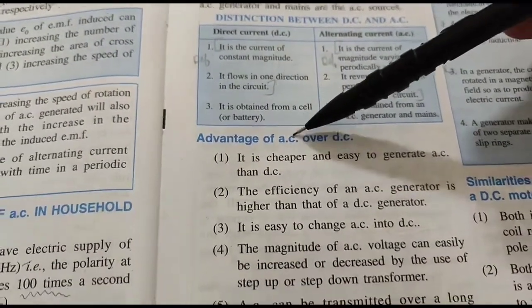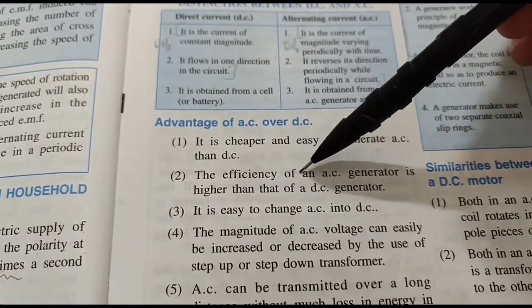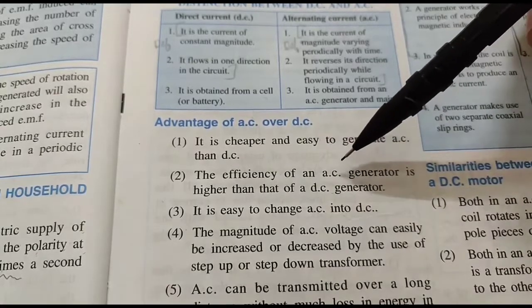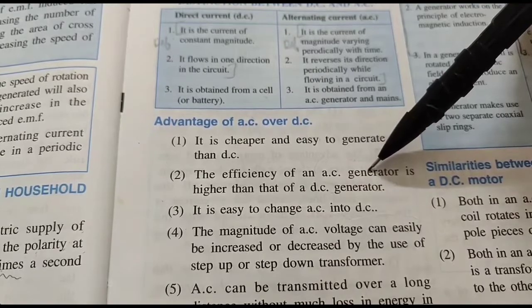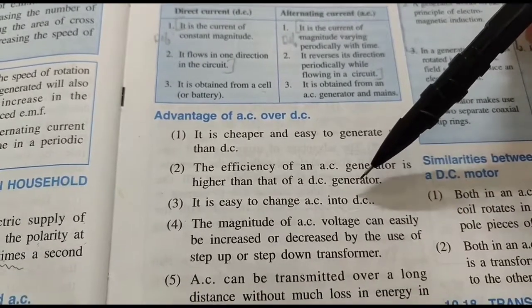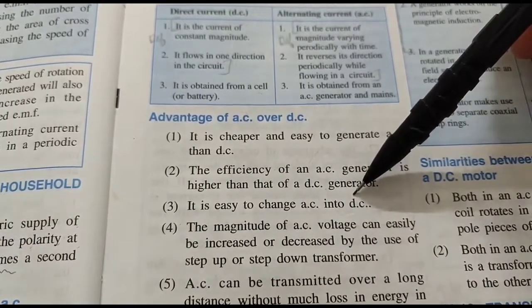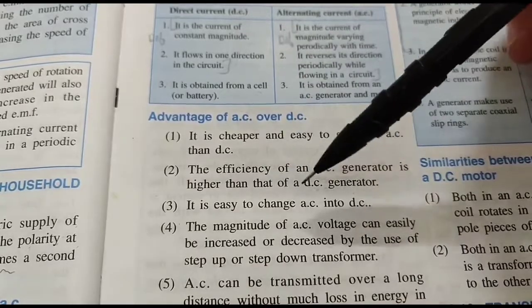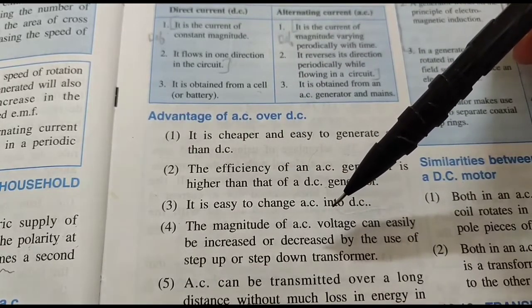But what is the advantage of AC? It's cheaper to generate, it is more efficient than DC generator, and that's where Tesla was a genius. Because he supported AC generator, he invented AC generator, whereas Edison supported DC generator. It's very easy to convert AC to DC, by the way. And the magnitude of AC voltage can easily be increased or decreased. In our households, we get EMF of what, 220 volts or 240 volts in our households.